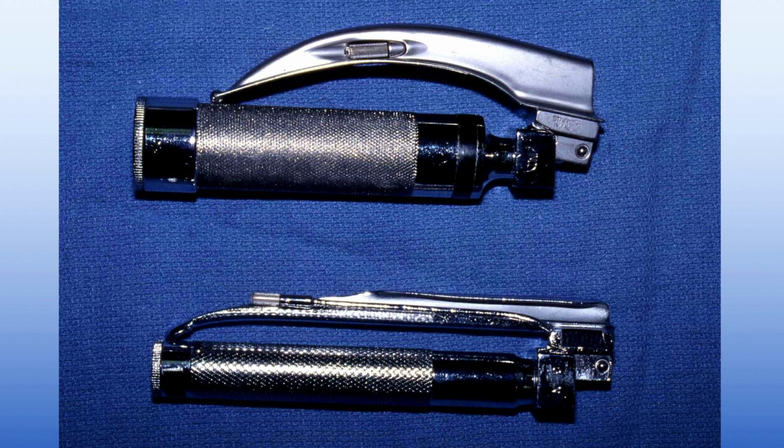A laryngoscope, as I mentioned, is sort of a tongue blade with a light on it and a handle. These are two examples of a curved type and a straight type. These are used to compress the tongue into the jaw so that we can get that last little bit of tongue out of the way in order to look in the mouth while the patient is in the sniffing position and see the vocal cords.